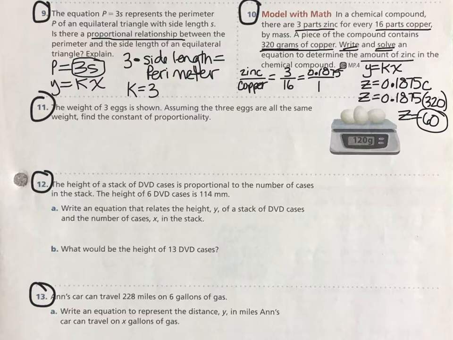Now let's take a look at question 11. The weight of 3 eggs is shown. Assuming the 3 eggs are all the same weight, find the constant of proportionality. In other words, what is the unit rate for each egg?